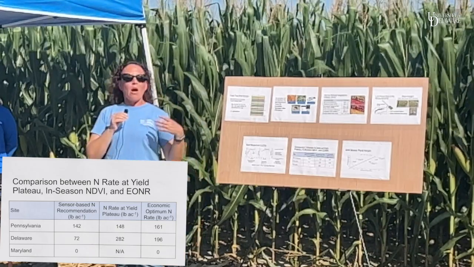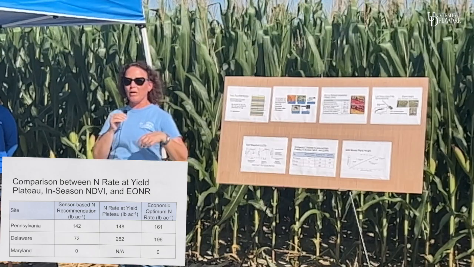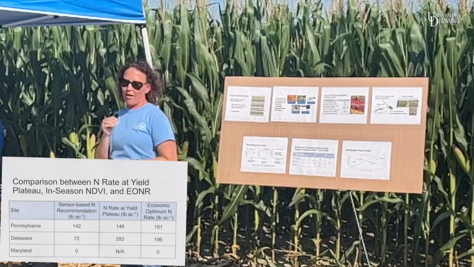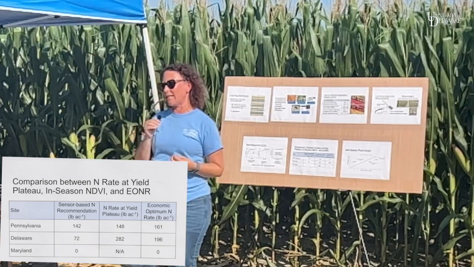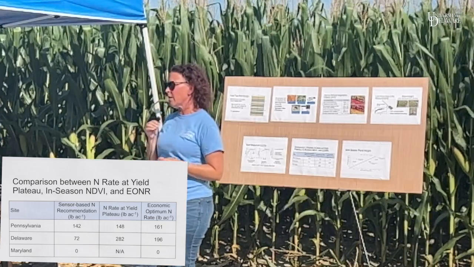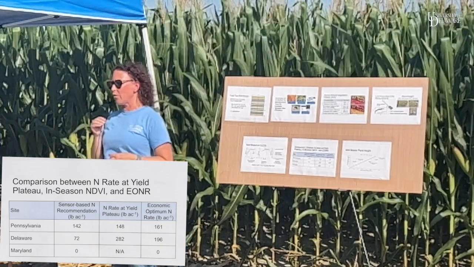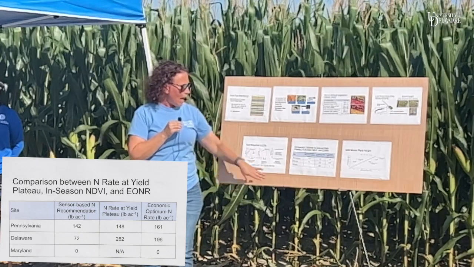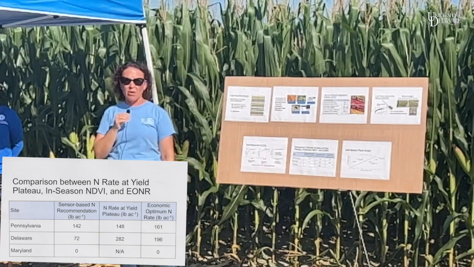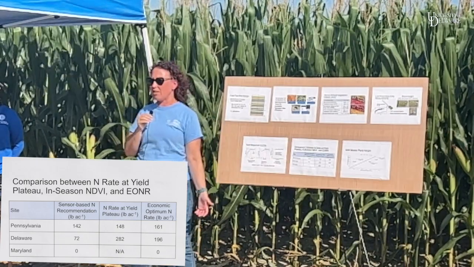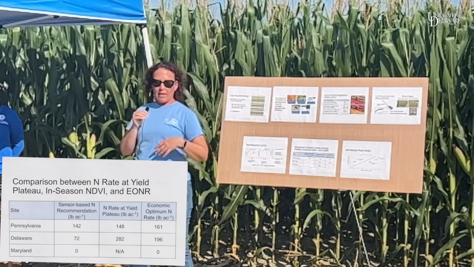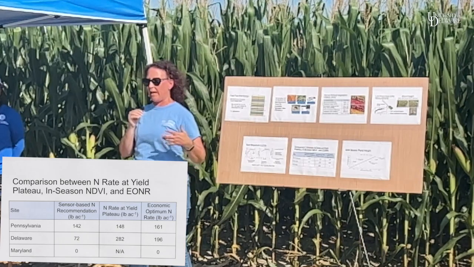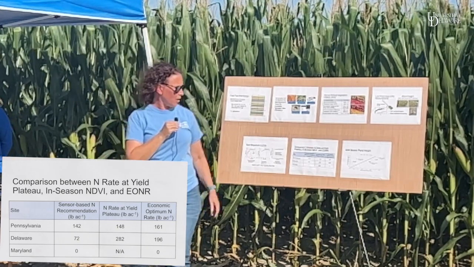We don't know. Well, it turns out that we didn't have a very good N-rich strip in that particular field. So our 0N and our N-rich strip didn't give us enough data to help us to make that recommendation. So we found that you really need to have those good data to guide that nitrogen application rate. And in Maryland, it just turned out that that site wasn't responsive to nitrogen, and sometimes that just happens. It could be that site history, it could be the soil's really good, it could just be that everything lined up in that particular year.